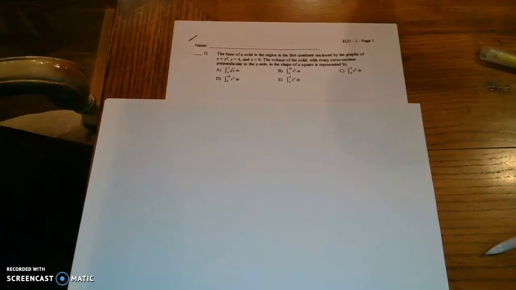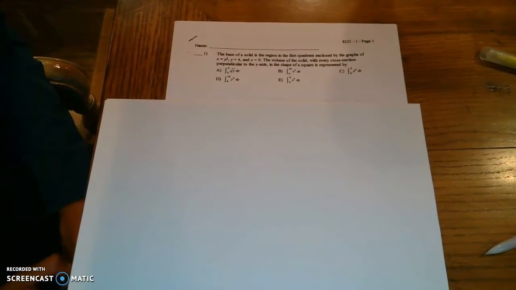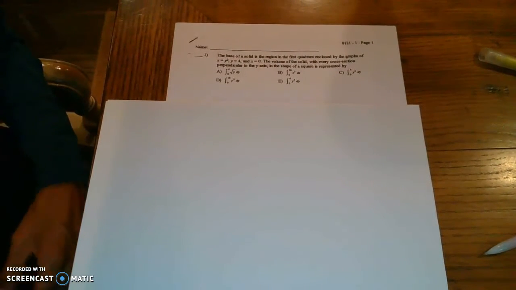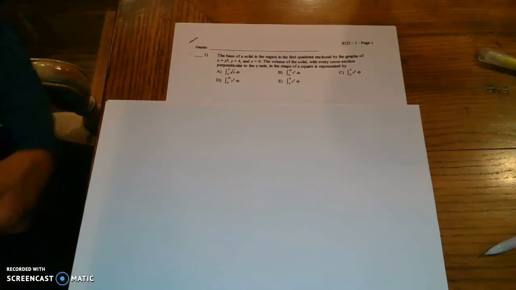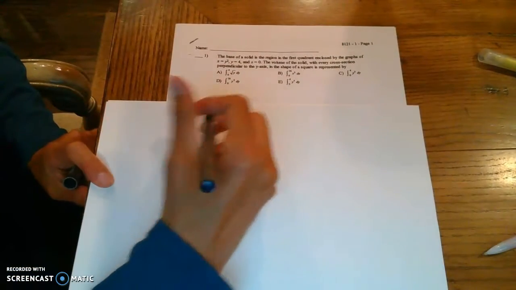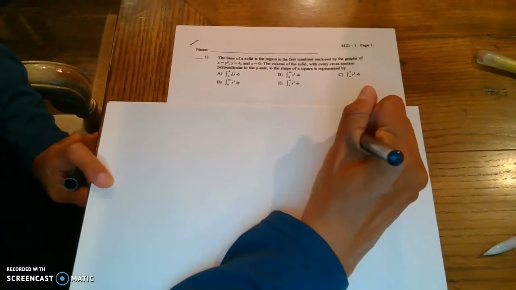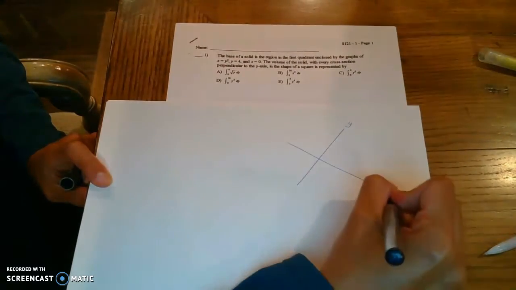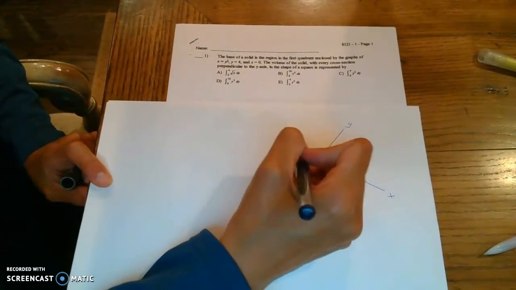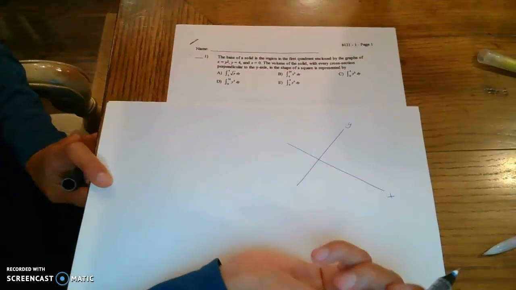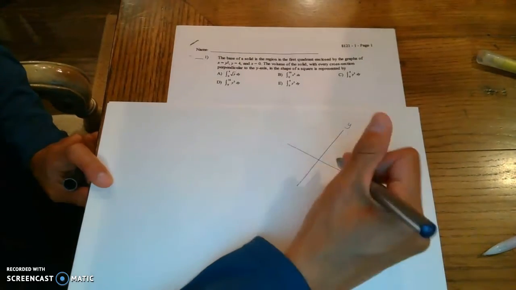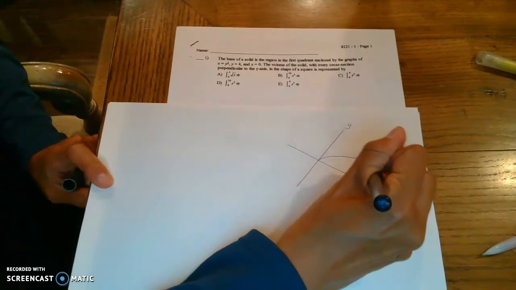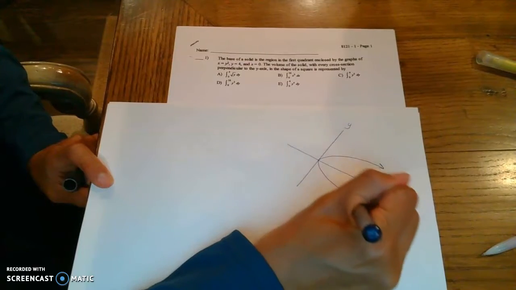It says the base of a solid is the region of the first quadrant enclosed by the graphs of. So they're talking about the first quadrant. So I'm just going to draw this off to the side, y and x. And I know that this is considered the first quadrant. They're telling you that you have the graph of y squared. So we have that going on again.